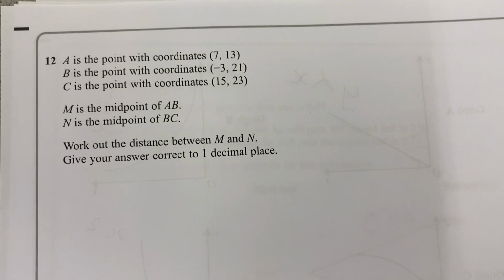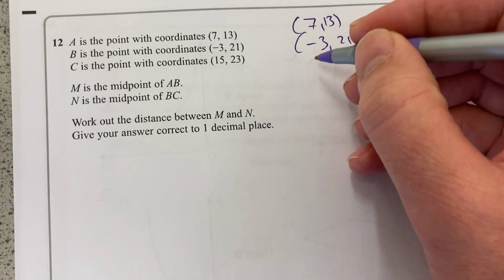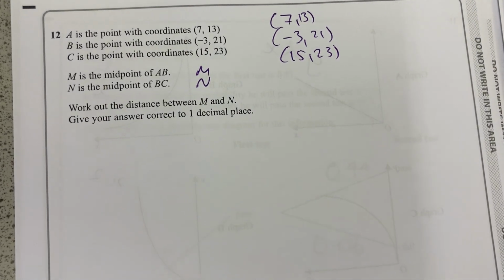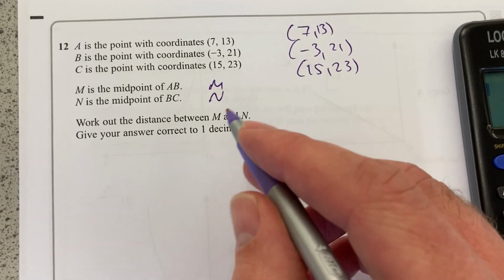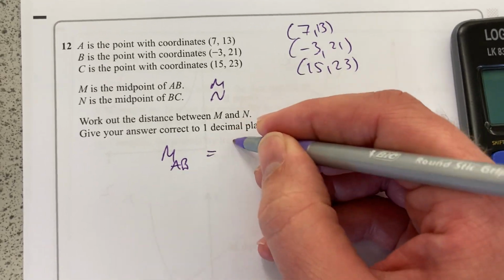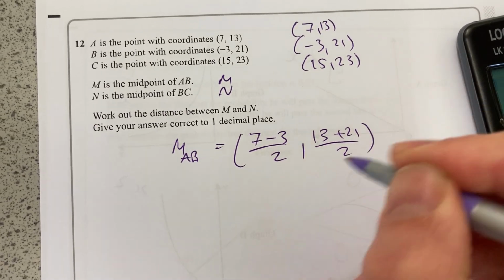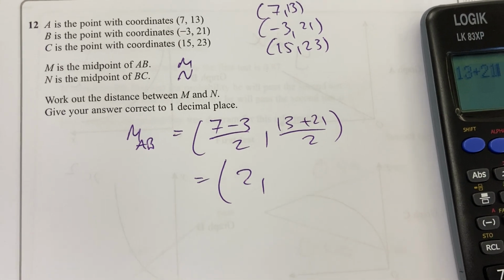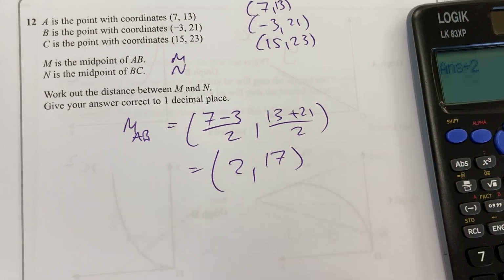A is the point (7, 13), B is (-3, 21), C is (15, 23), and M and N are midpoints. Work out the distance between M and N. So let's first work out what M is. To find the midpoints, we add the two sides. M is the midpoint of AB, so we're going to do (7 minus 3) over 2 and (13 plus 21) over 2. So I get 2, and what's 13 plus 21? 34 divided by 2. I get (2, 17).